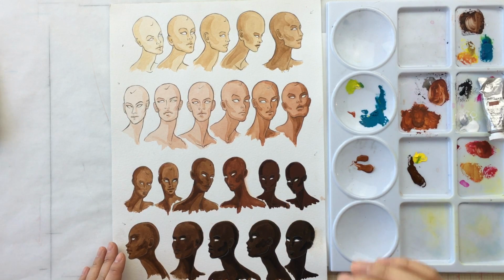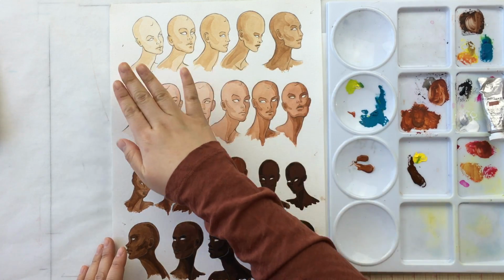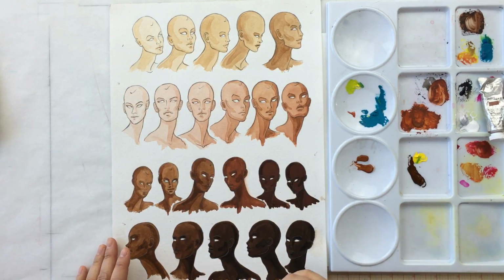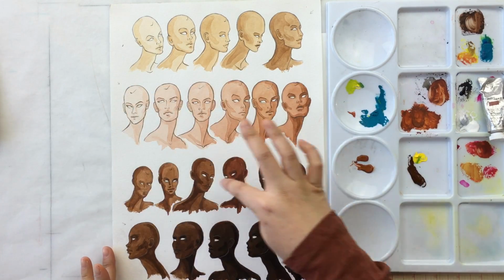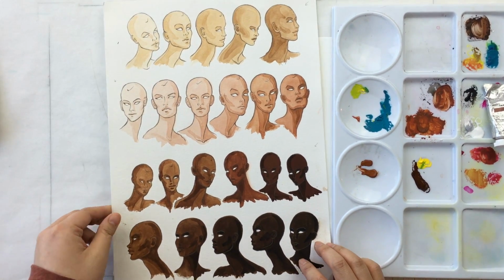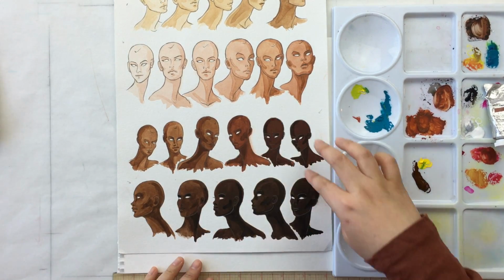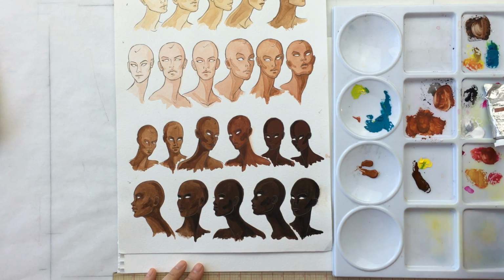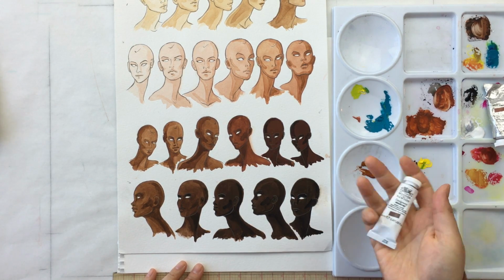If I want to make my skin tones a little bit more golden, I will add a Naples yellow, or I will add yellow ochre. If I want a rosier skin tone, I will add a tiny bit of a really warm red like cadmium red or flame red. These much darker skin tones down here are built on a burnt umber base.